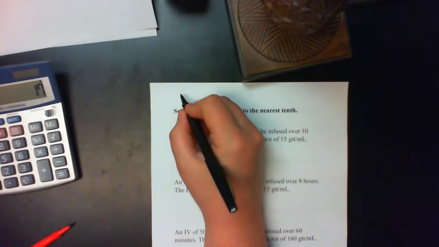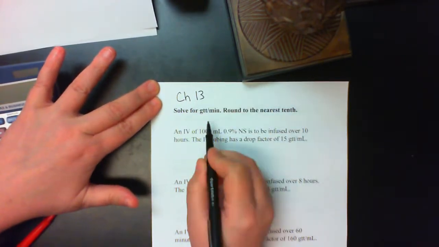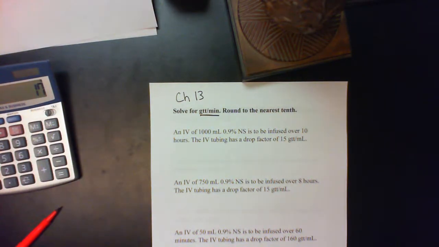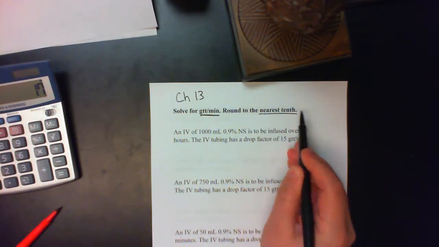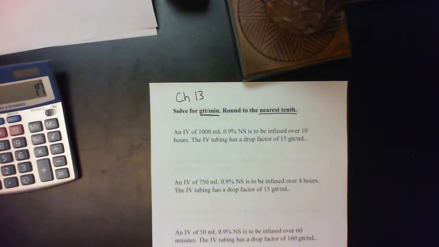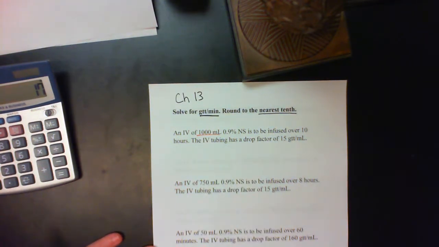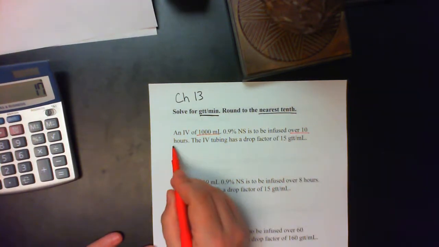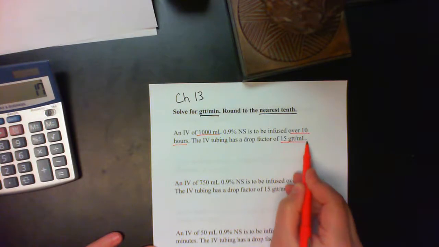So this next part of chapter 13 is solving for drops per minute. These can be written down in several different ways as far as solving for. But on these, we're going to round to the nearest tenth for these problems. So I have a 1,000 milliliter bag of normal saline to be infused over 10 hours, and our tubing drop factor is 15 drops per milliliter.